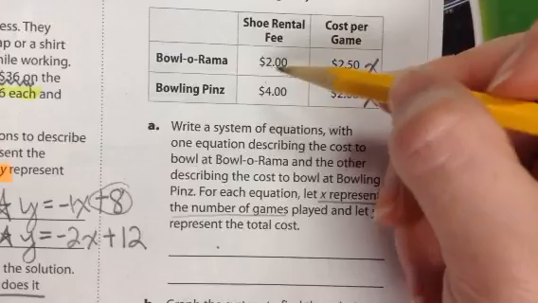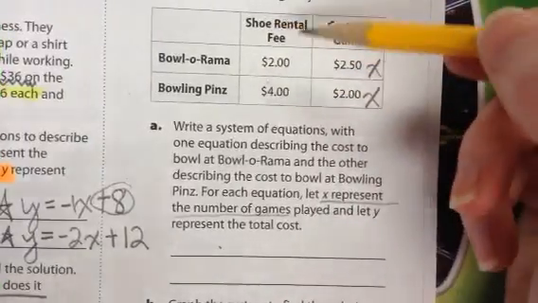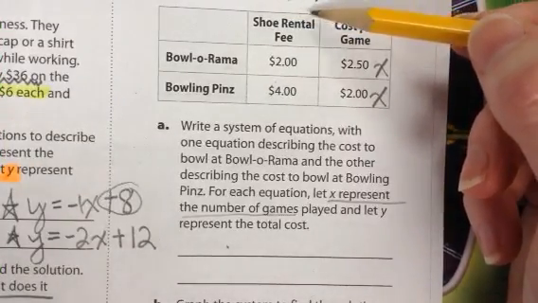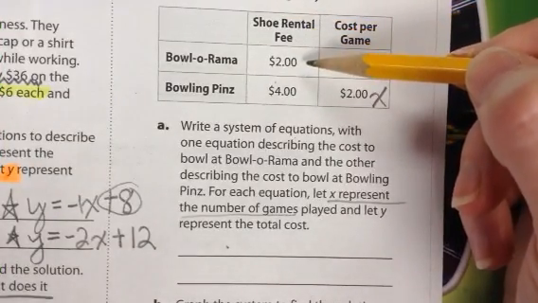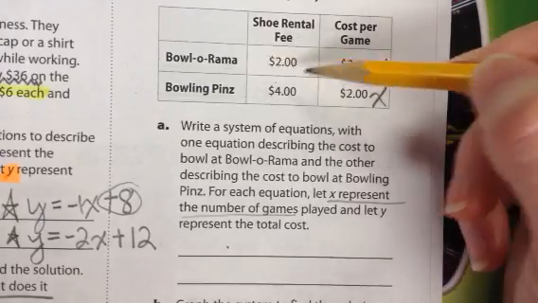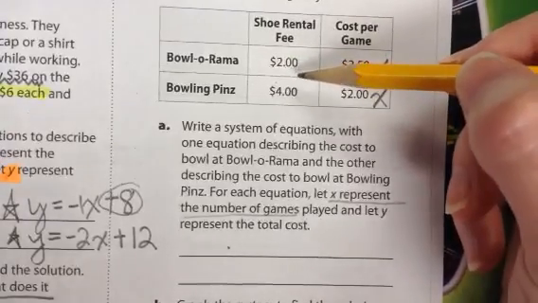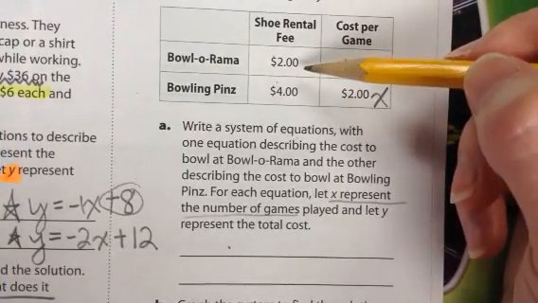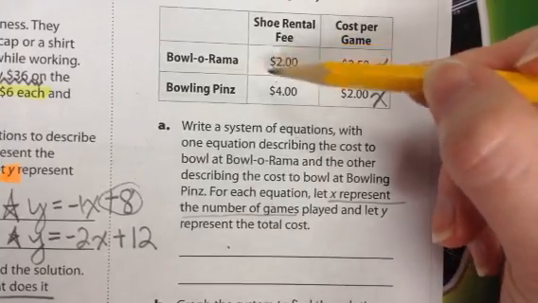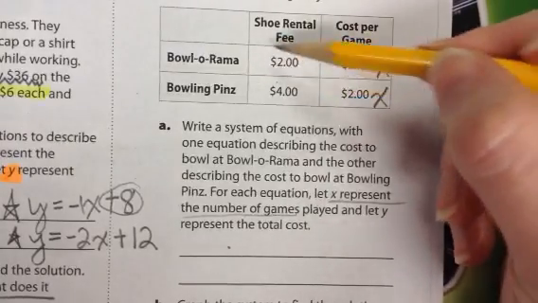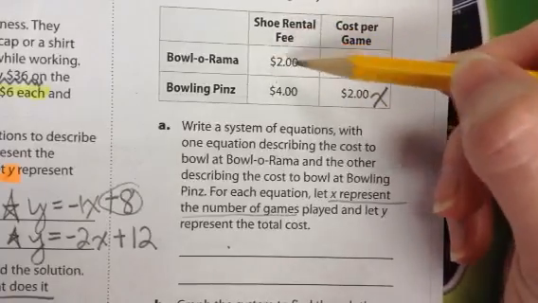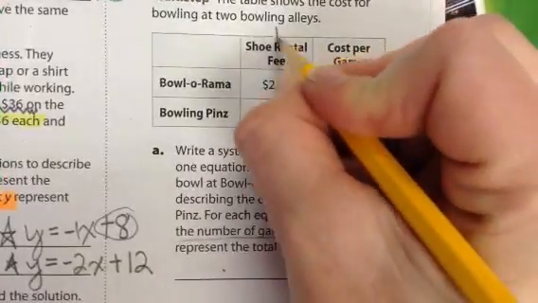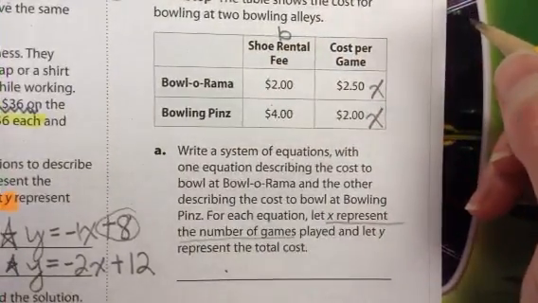Now, if you think about whenever you go bowling, how many times do you have to pay the shoe rental fee? Well, that's just the first thing that you're going to do. You're going to get your shoes, and you're going to wear them the whole time you're there, no matter how many games you're bowling. You're keeping on those same shoes. So do you have to pay this for each game, or do you just pay it one time? Well, it's just going to happen one time. It's a fee. We said that the fee is the y-intercept, okay?